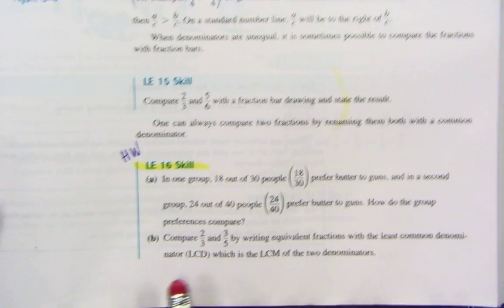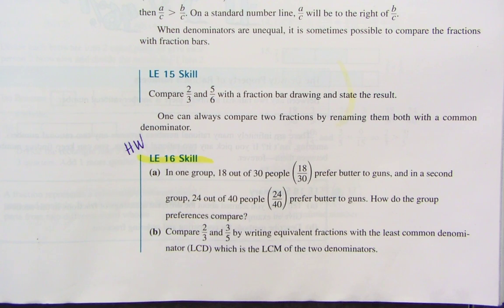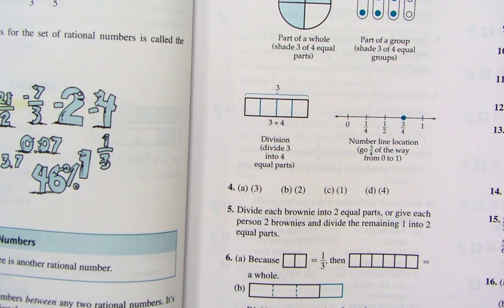Okay, and this is part of a homework exercise, but I'll leave B for you to do. And that really brings us to the end of section 6.1.